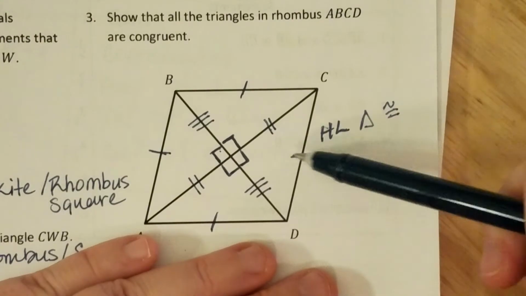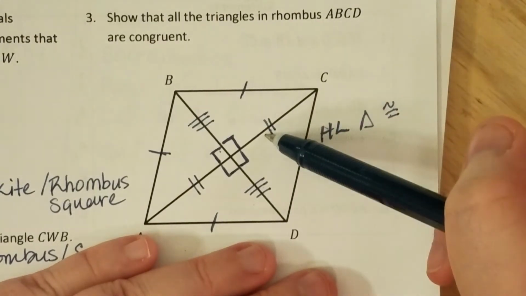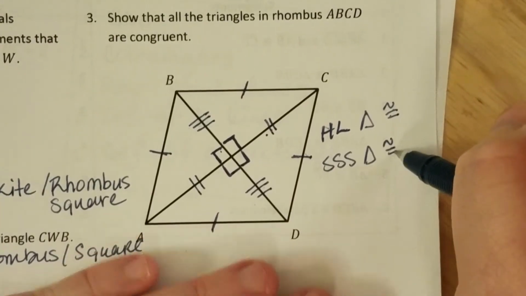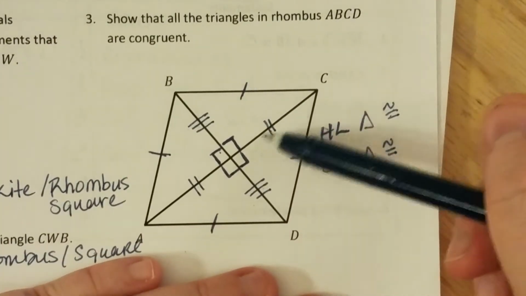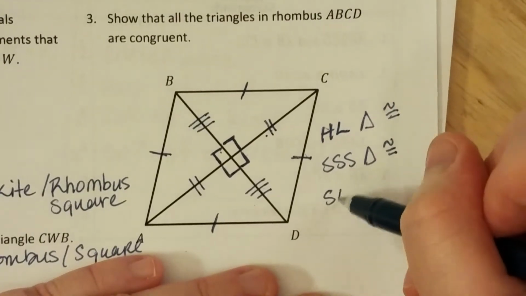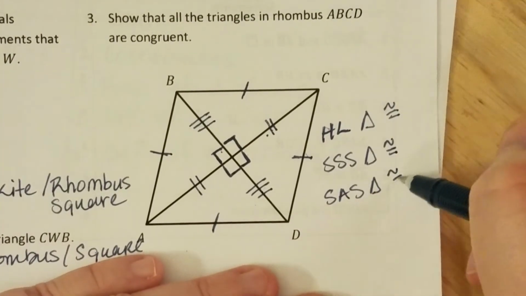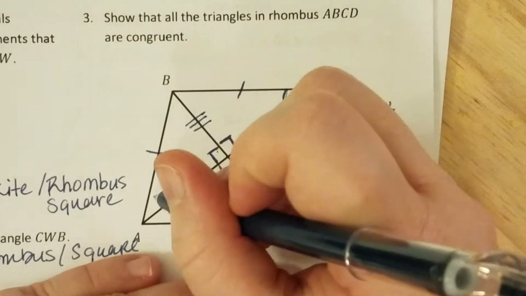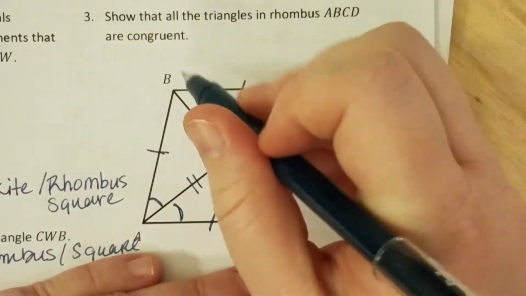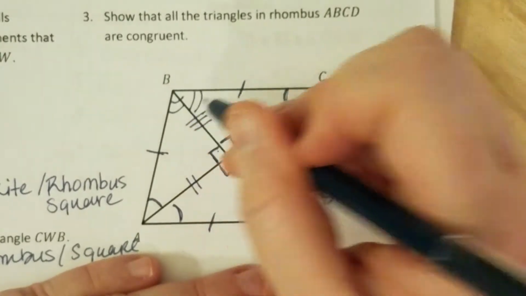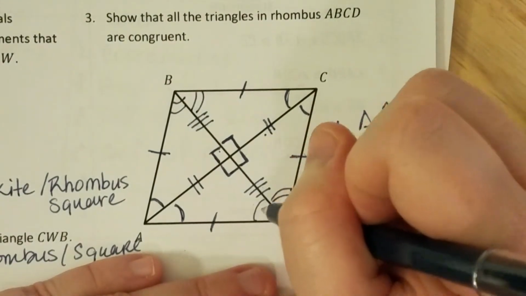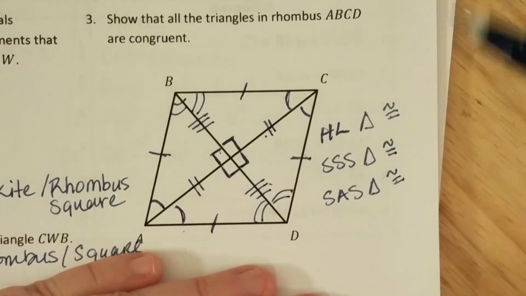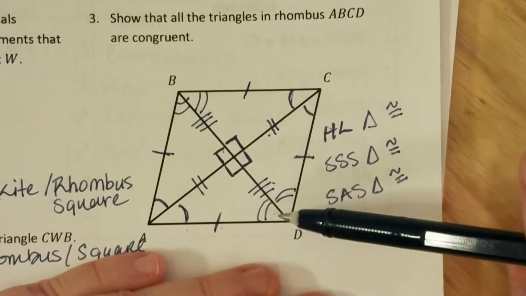Also, because we have all of the sides of all four triangles marked, you could prove that these are congruent by side, side, side. Or you can prove that they're congruent by side, angle, side, if you just look at the legs. Because angles are bisected in a rhombus, and because their opposite angles are congruent, all of these angles are congruent. So you could do angle, angle, side, side, angle, side, angle, side, angle.